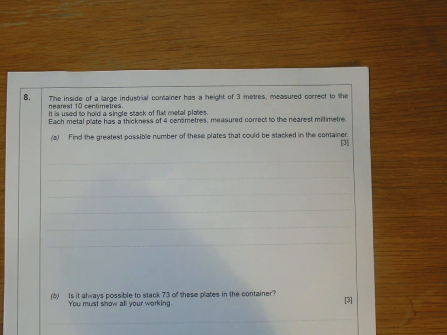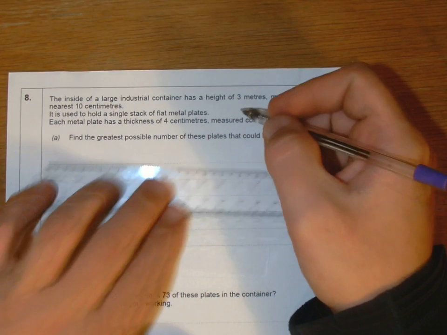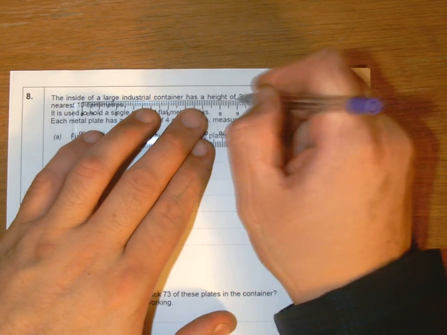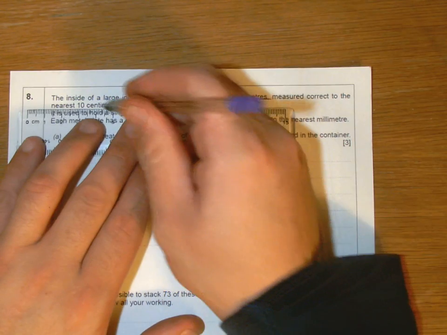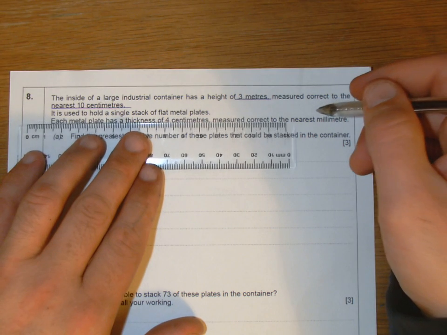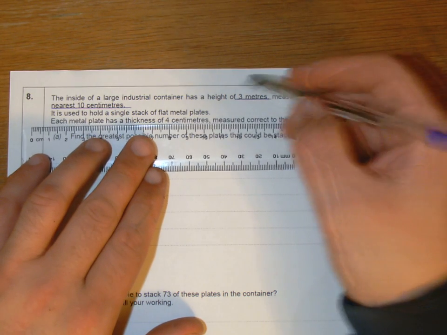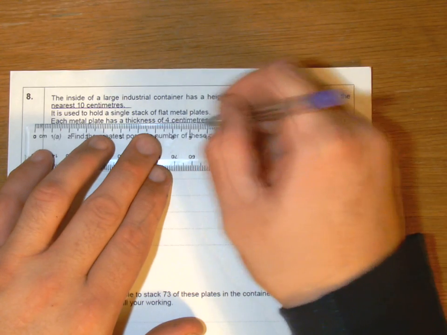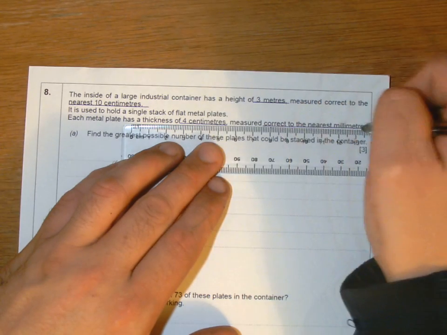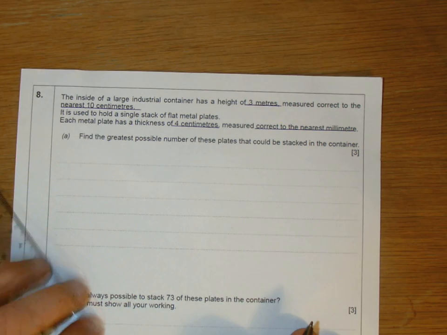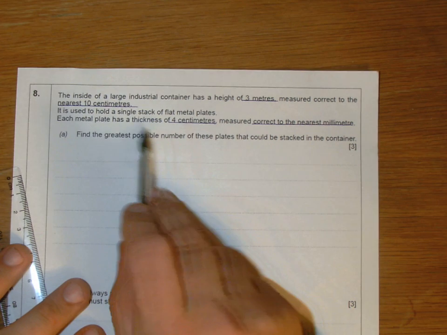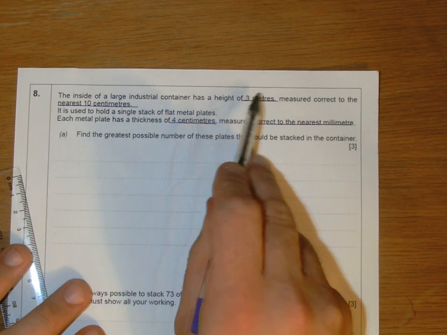So in this case, it's important to realize that this large container has a height of 3 meters to start with, but it's measured correct to the nearest 10 centimeters. So there's an error with this measurement, but also with the plates. They say the thickness is 4 centimeters, but again the measurement is correct to the nearest millimeter. So find the greatest possible number of these plates that can be stacked in the container. We want to work out how many of these we can fit in here.